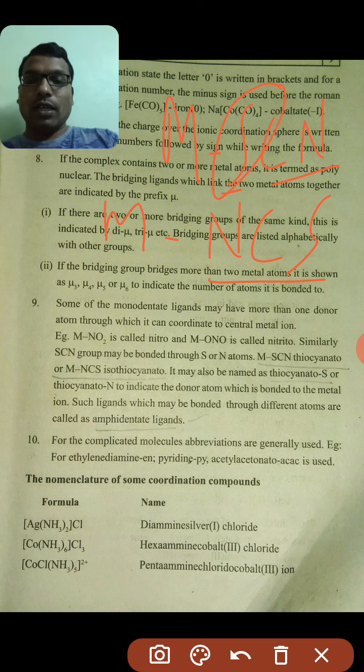This we can write as thiocyanate-N. Okay? Why? Because here sulfur is donating, so we write thiocyanate-S. If nitrogen is donating, we write thiocyanate-N. Okay? Such ligands which may be bonded through different atoms, we call ambidentate ligands. Okay, so next we will go for another point.